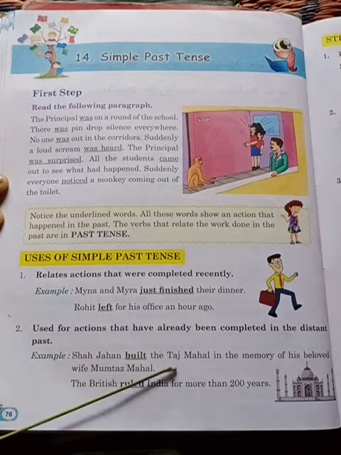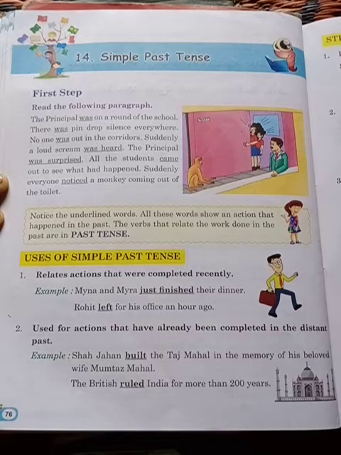Students, the examples show the work is done earlier. We have read in the book or have heard in the storytelling of elders that Shah Jahan built the Taj Mahal in the memory of his beloved wife Mumtaz Mahal. And earlier, our India was ruled by the British, but now we are in freedom. So, these works were done earlier.